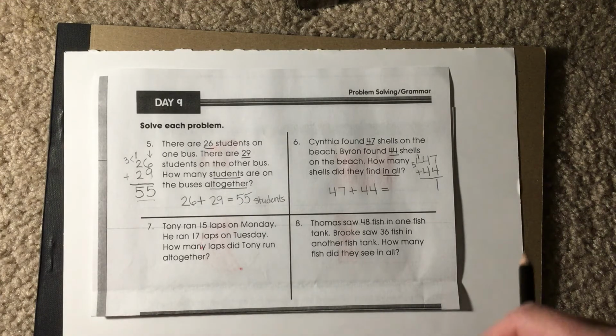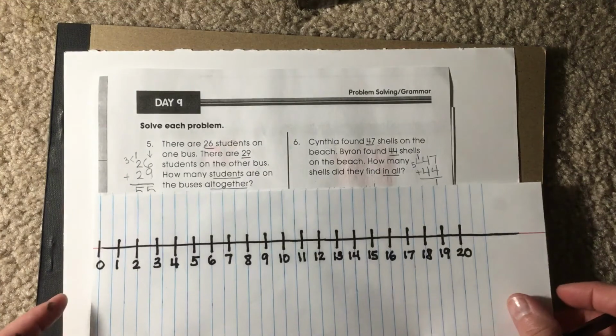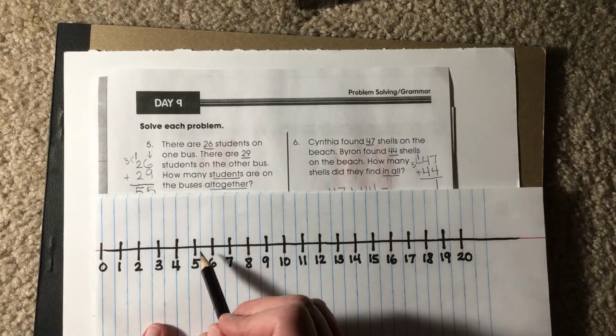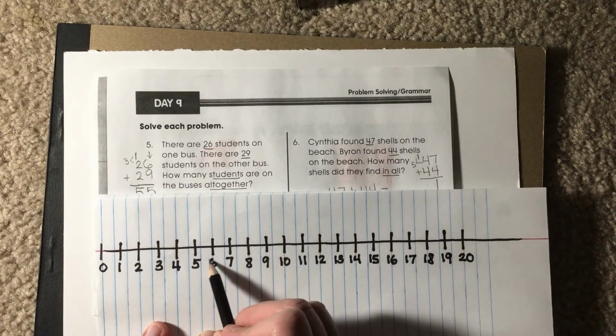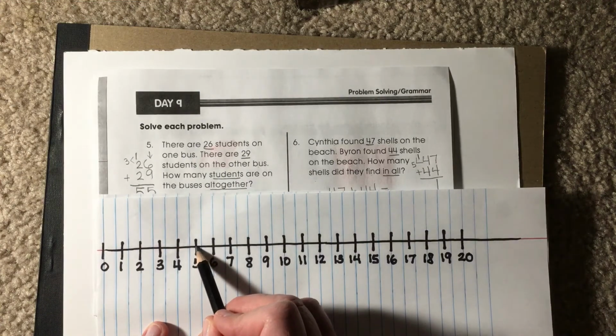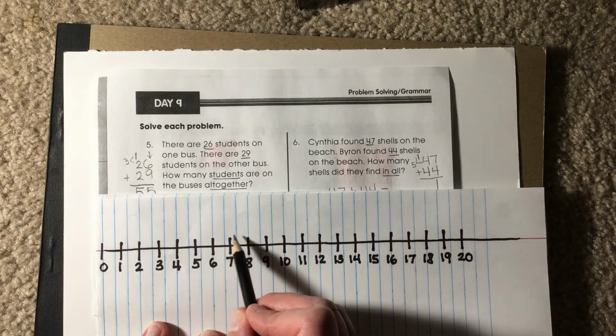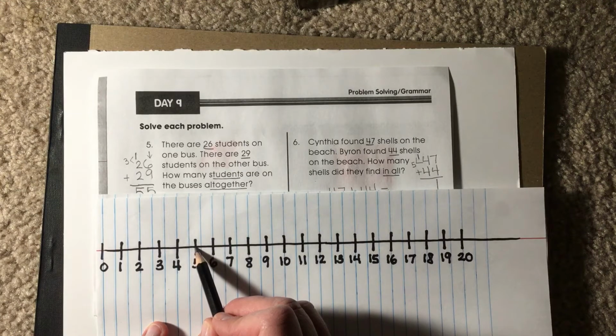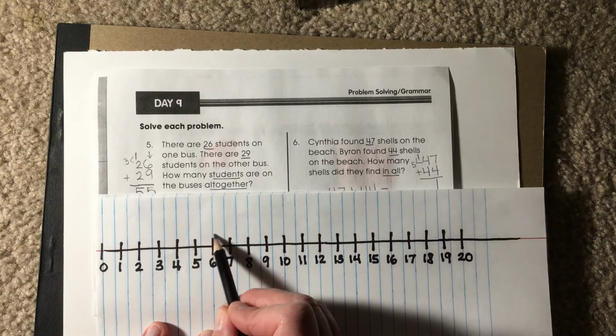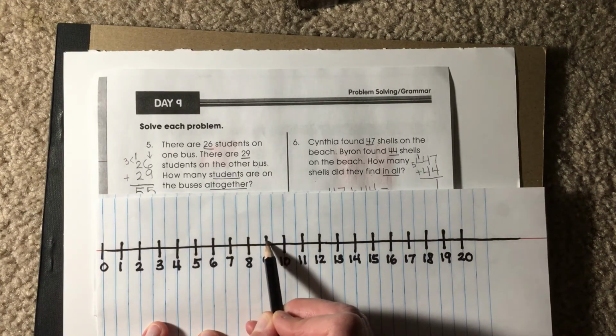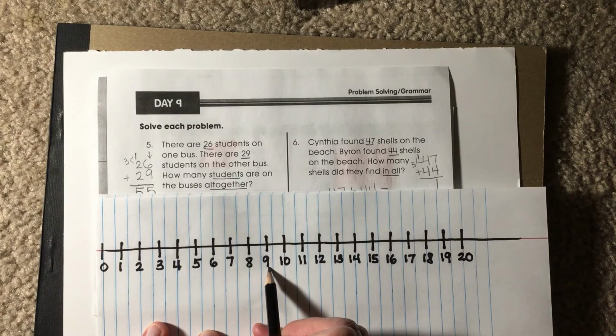We can use it if we need it. We start at 5, and we're going to add 4 more. So we're going to go to the right, 4 times. 1, 2, 3, 4. The answer is 9.